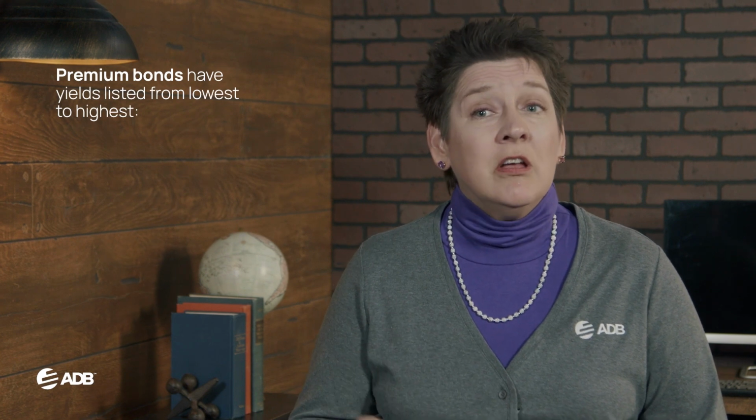The yields from lowest to highest for premium bonds are the opposite from discount and are yield to call, yield to maturity, current yield, and the nominal yield would be the highest. Remember the rule of quoting yield to worst. In most cases, for a premium bond, that would be yield to call, but in circumstances where the call premium is high, the yield to maturity may be lower than the yield to call, making the yield to maturity the worst of the two yields and the yield that must be quoted.